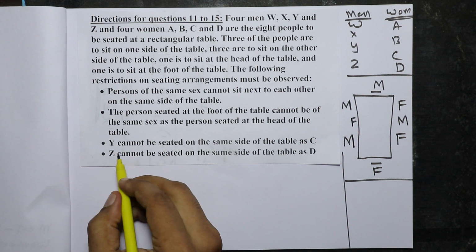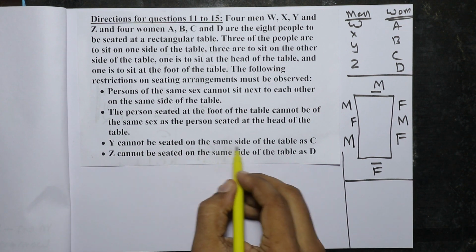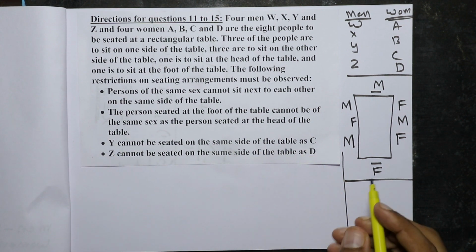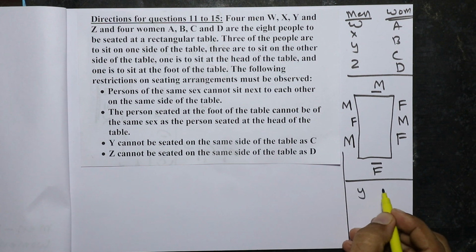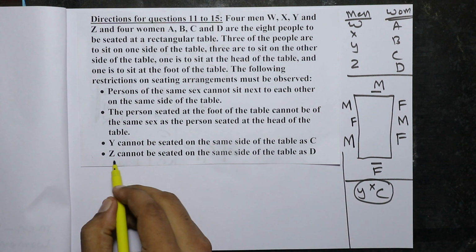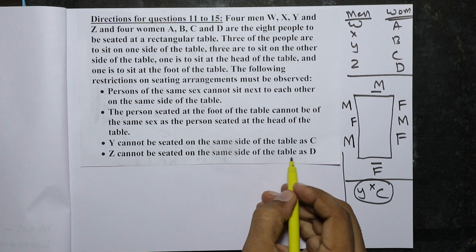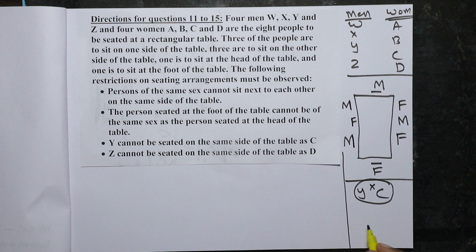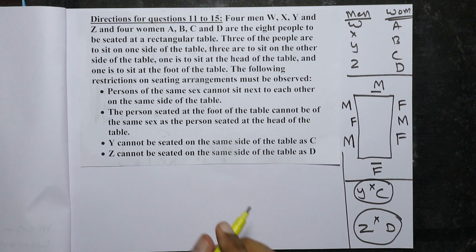There are more conditions. Y cannot be seated on the same side of the table as C. So Y and C together on one side, that is not possible. Z cannot be seated on the same side of the table as D. So Z and D on one side of the table on adjacent seats, that is not possible. Let us start now.